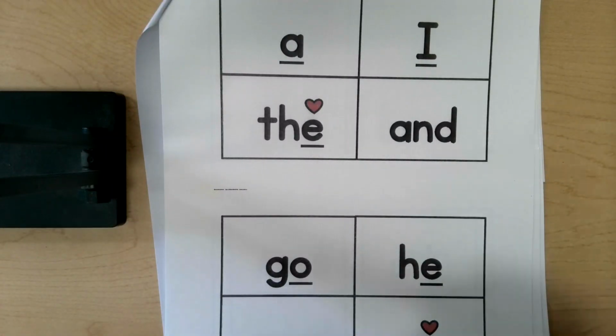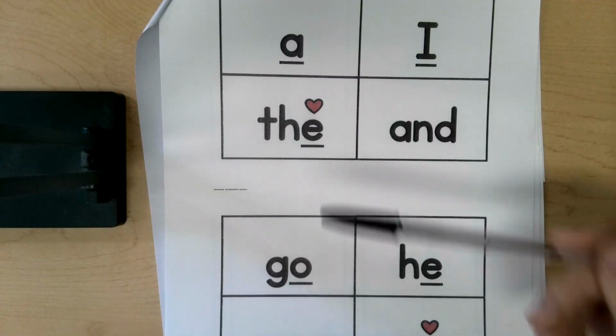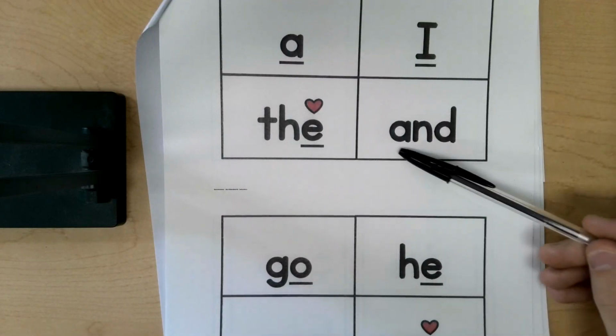Same thing with the letter I. If we look at the word E, it has a heart part over it because E does not usually make that sound. So that is why it has one of the heart parts up there. And is a normal word.